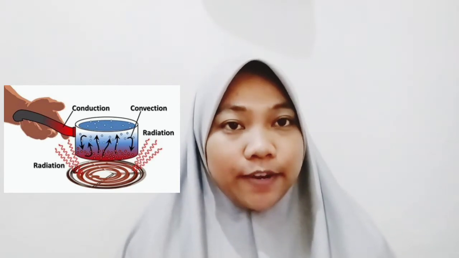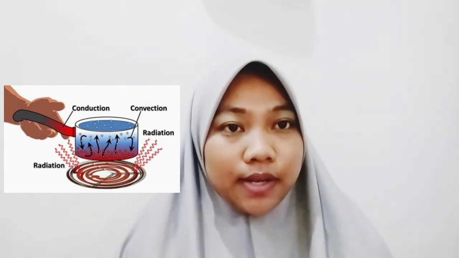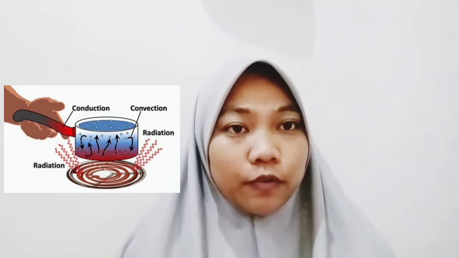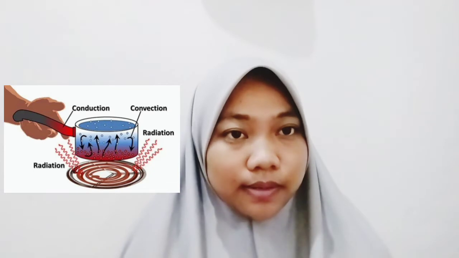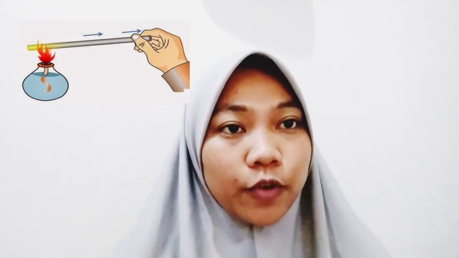Heat transfer. Heat transfer can be divided into 3 types based on the intermediate medium. The 3 types of heat transfer are conduction, convection, and radiation. Number 1, conduction. Conduction means that heat energy moves without being accompanied by a permanent movement of the medium that is the conductor of heat.